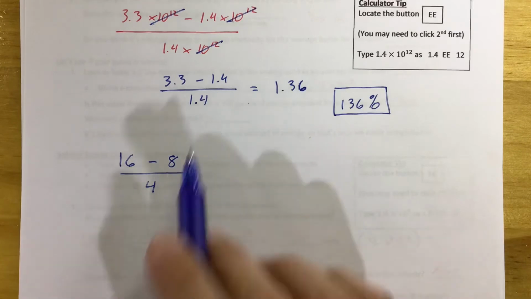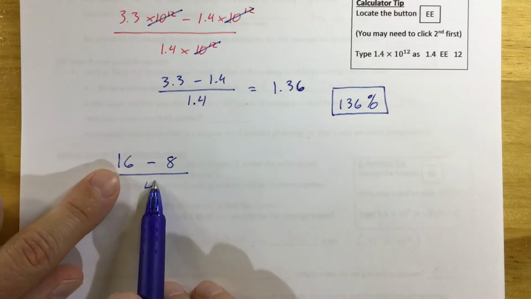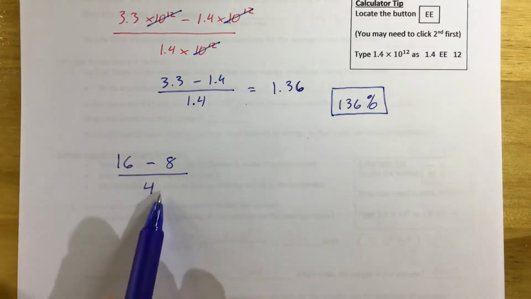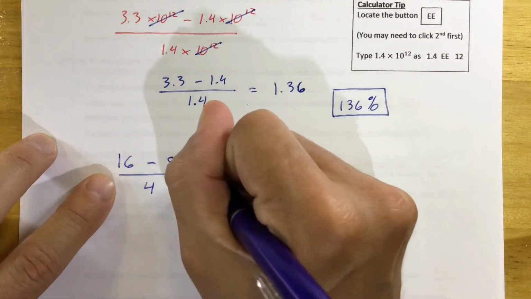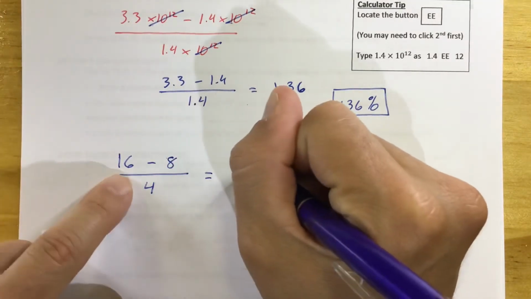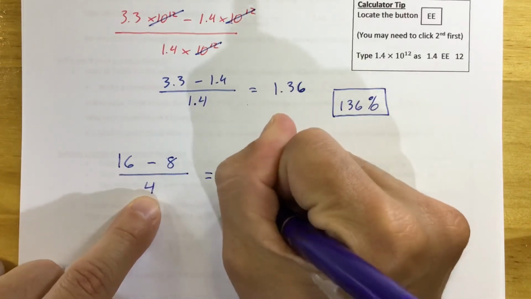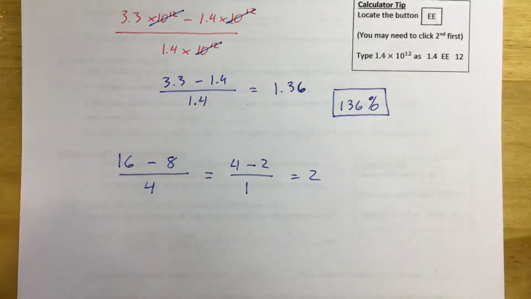Okay, so the idea I'm showing here is that if everything is divisible by the same number, then you can divide that out at the beginning. In our case, it was the scientific notation, so we divided it all from there. All of these numbers happen to be divisible by, I was trying to go for 2, but they're also all divisible by 4. So if I want to, I can divide every single number by 4, which will give me 16 divided by 4 is 4, 8 divided by 4 is 2, and then 4 divided by 4 is 1. And that will simplify down to 2 over 1, which is 2.